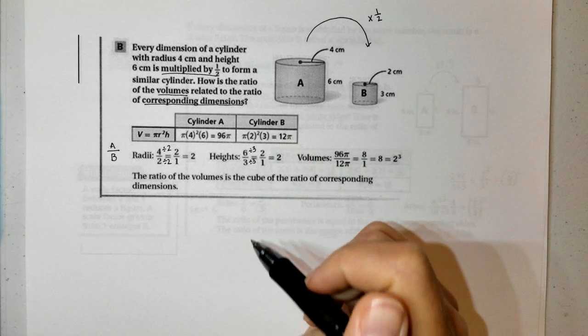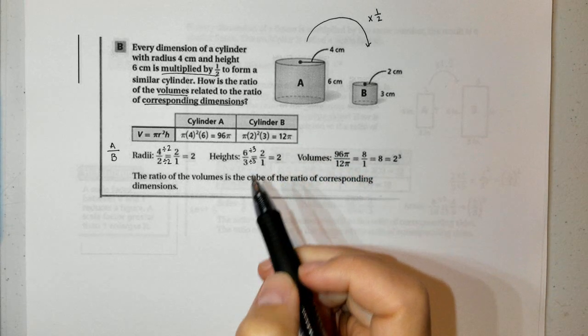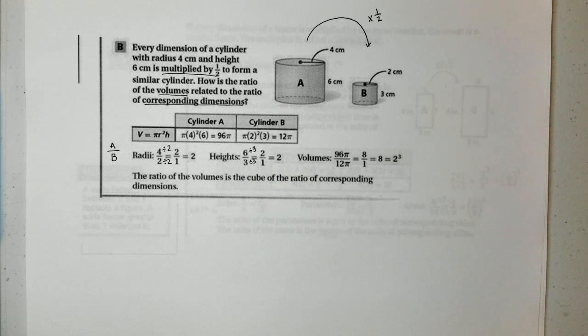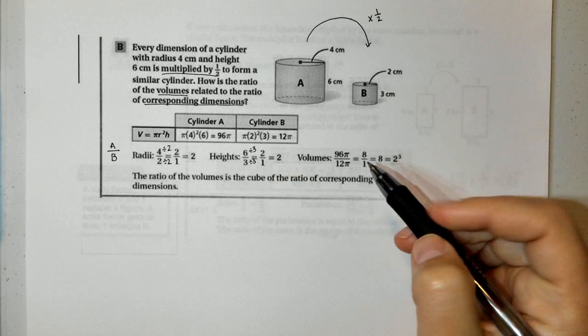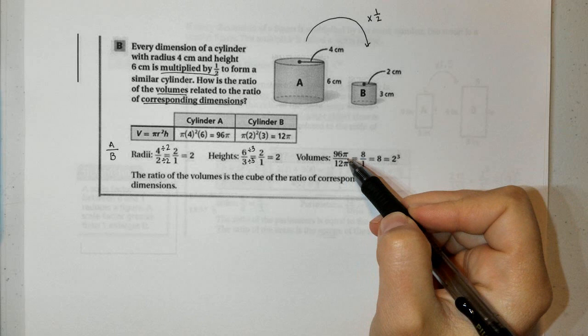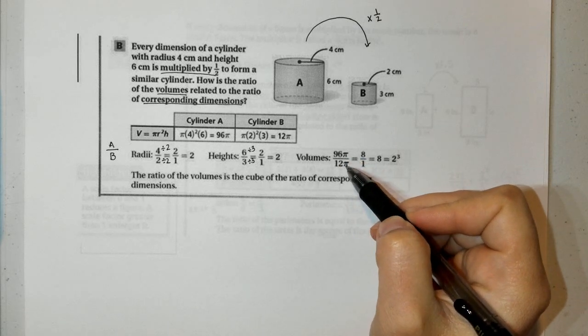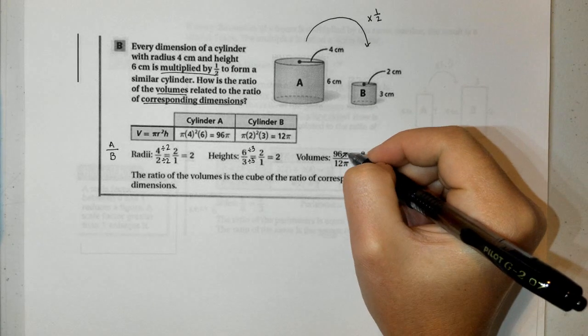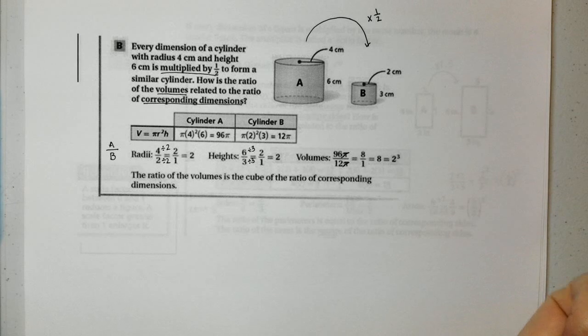So now we're going to do the ratios. Here we put cylinder A up top, so 96 pi over 12 pi. Pi divided by pi is 1, so we can simplify that. We have 96 over 12, which can be simplified even more.